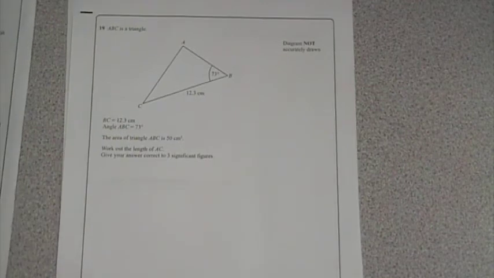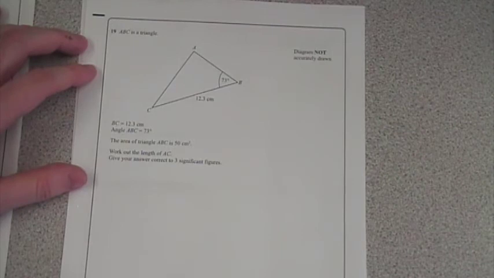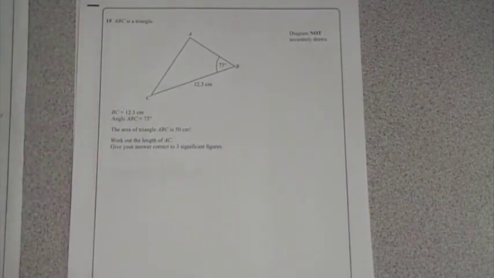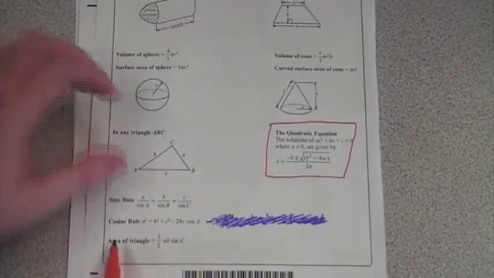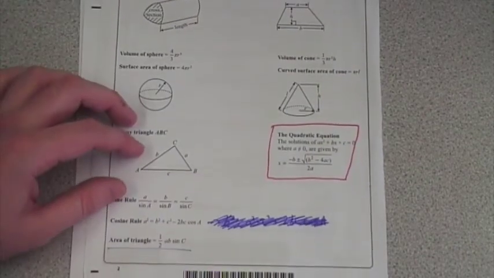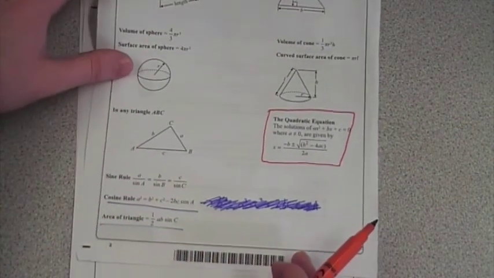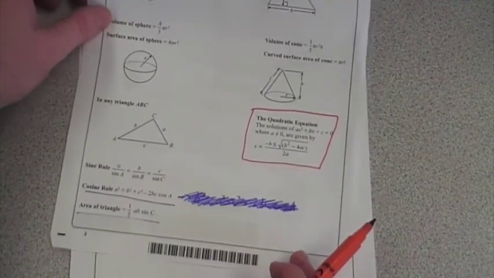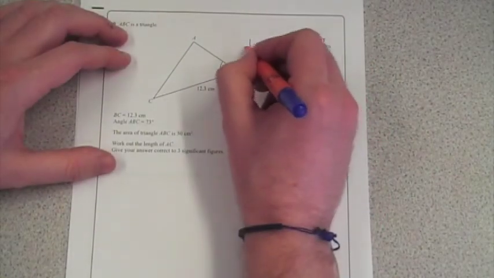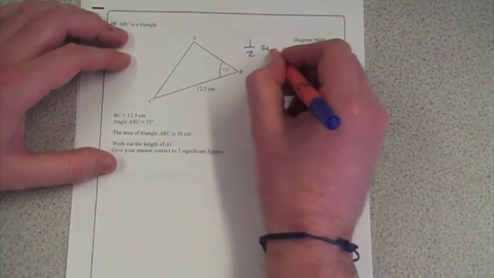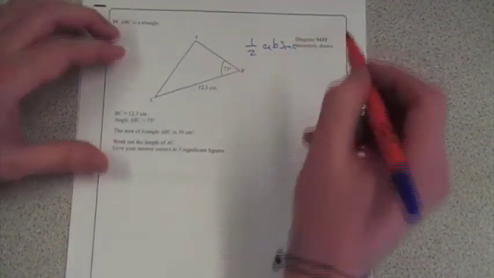So question 19 is all about our trigonometry skills, and they're testing 2 skills here: our ability to use the area of a triangle formula, which is also on our formula sheet, and they're also testing our knowledge of the cosine rule. But we'll come to the cosine rule in a minute. So our area of a triangle is a half of AB times sine C.